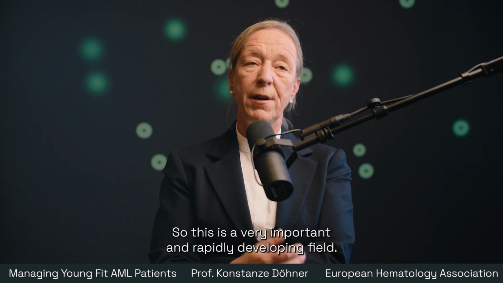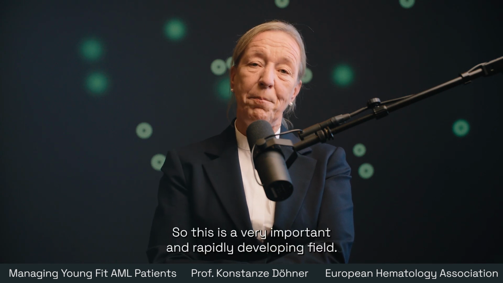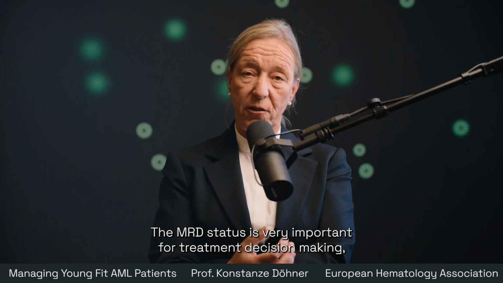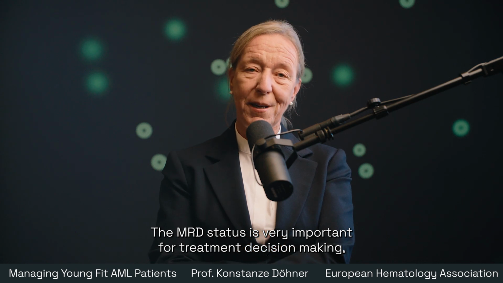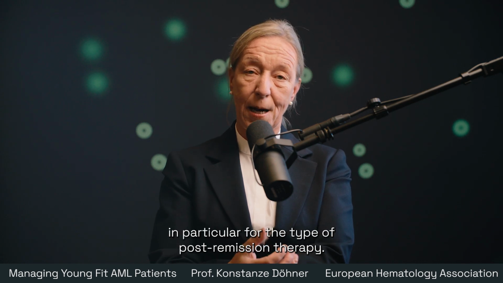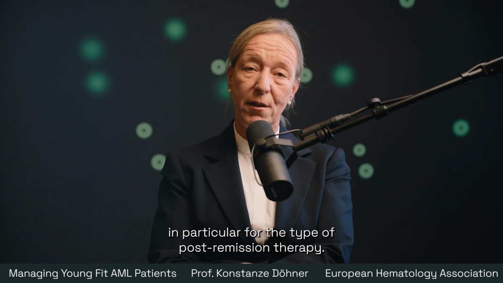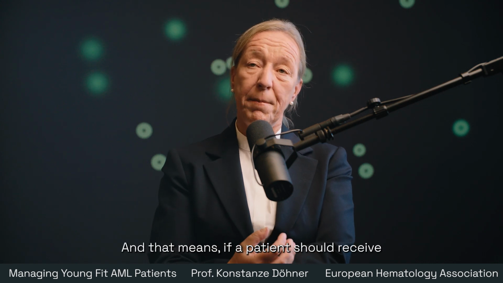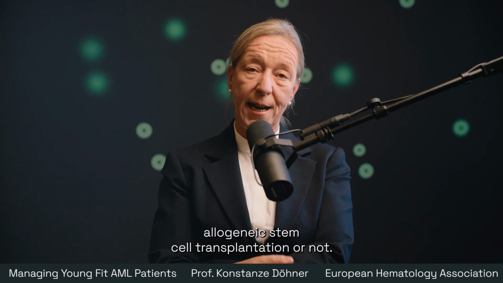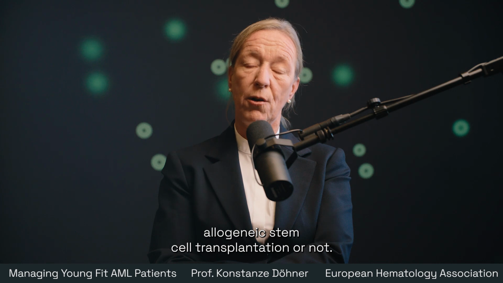How does MRD, measurable residual disease, monitoring influence treatment decisions in young AML patients? So this is a very important and rapidly developing field. The MRD status is very important for treatment decision making, in particular for the type of post-remission therapy. And that means if a patient should receive allogeneic stem cell transplantation or not.